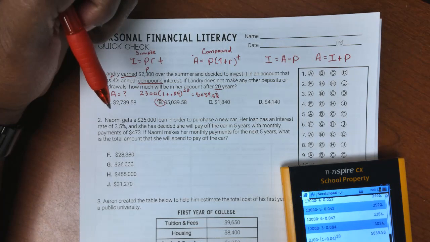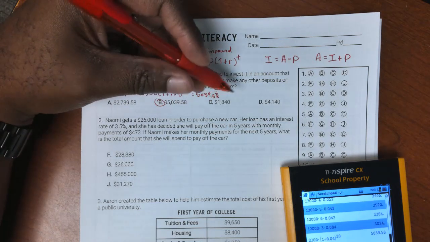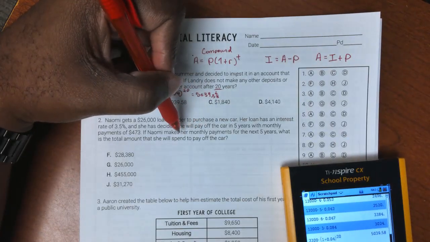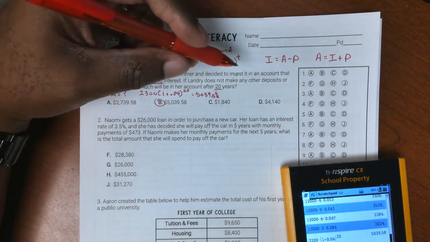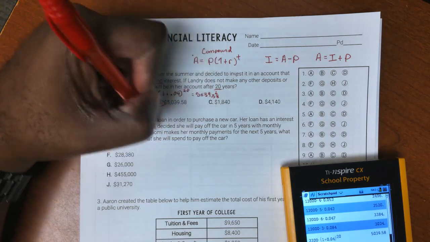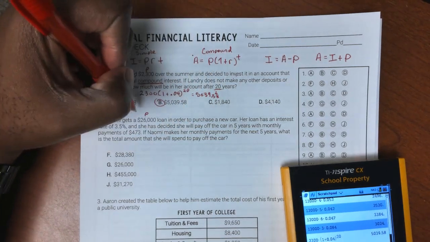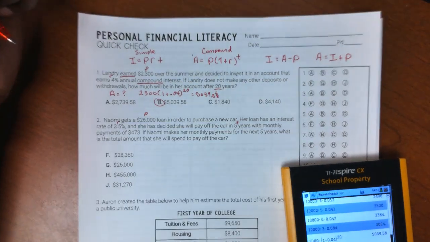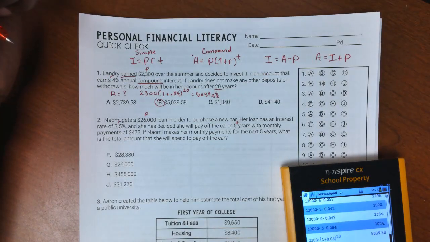Okay, so it says 5 years and its interest. Let's see. It sounds like it's going to be compound interest or simple interest. So we have P, we have R, we have T. Let's see how much she's going to pay in interest over that, and then we'll see what her actual amount is.